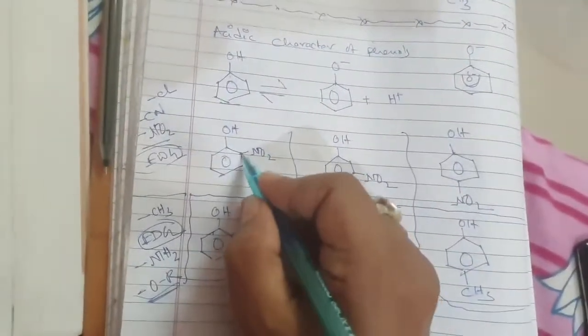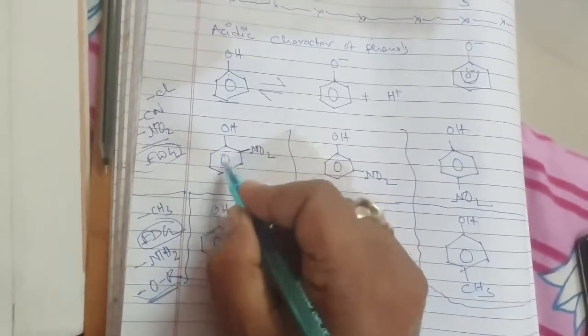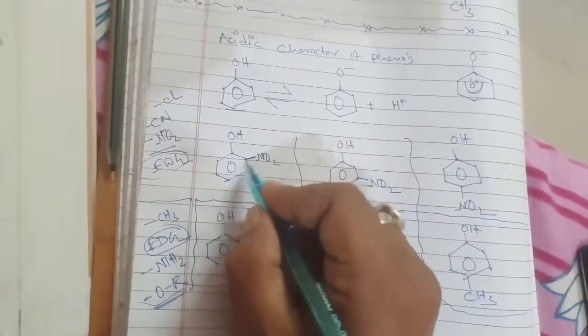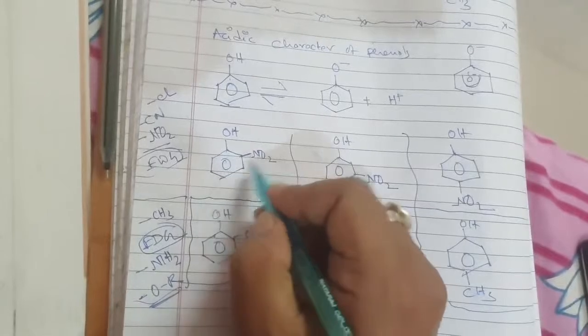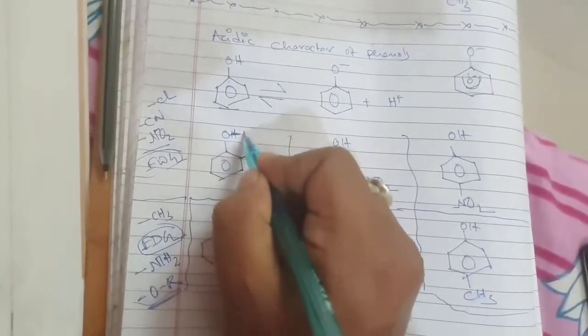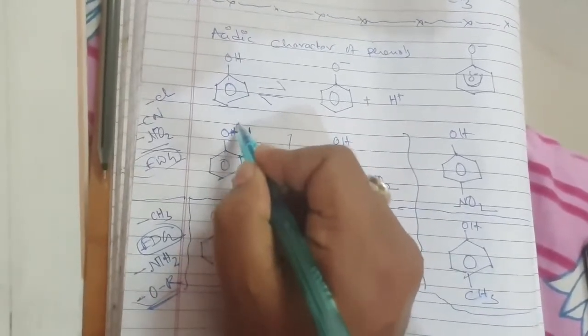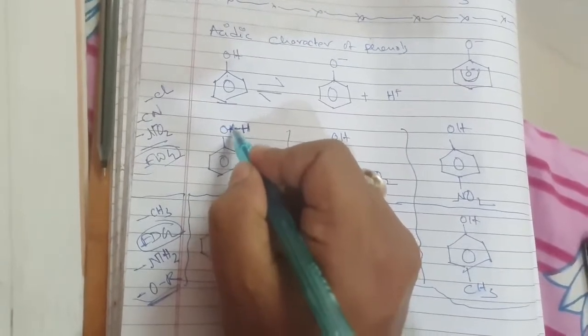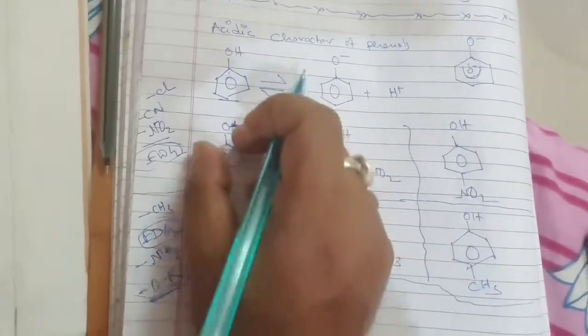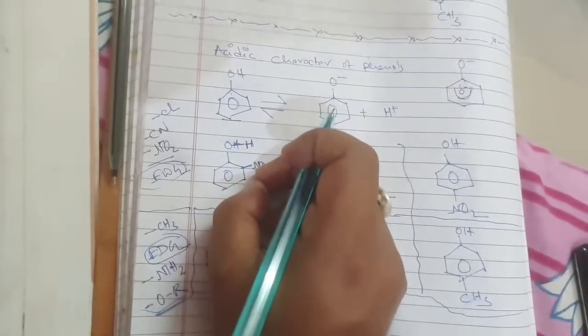If an electron withdrawing group is present, it will withdraw the electron this side. When electron is withdrawn, the OH bond becomes more vulnerable to breakdown. Are you getting my point?